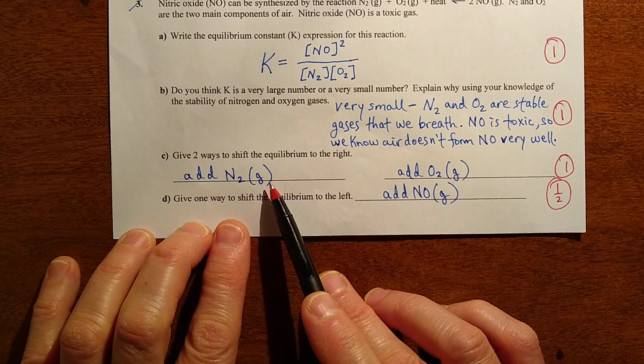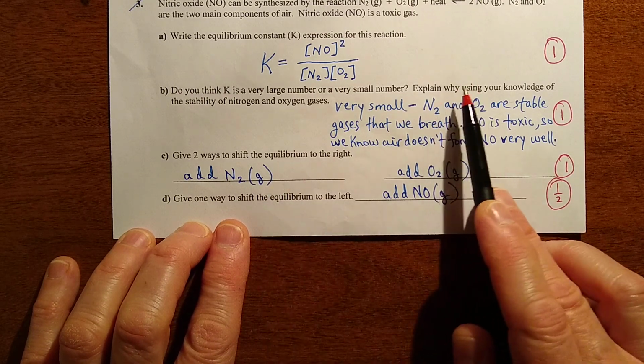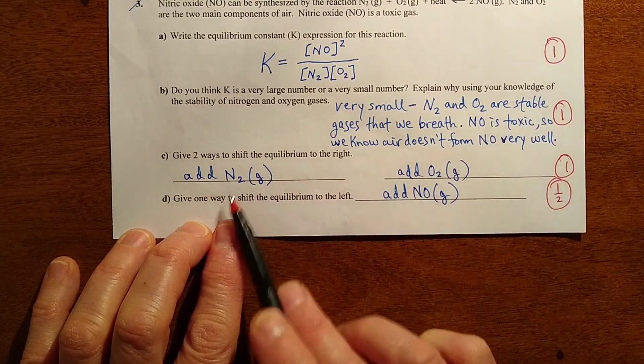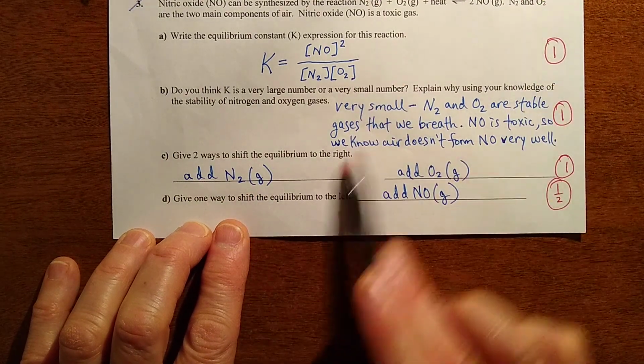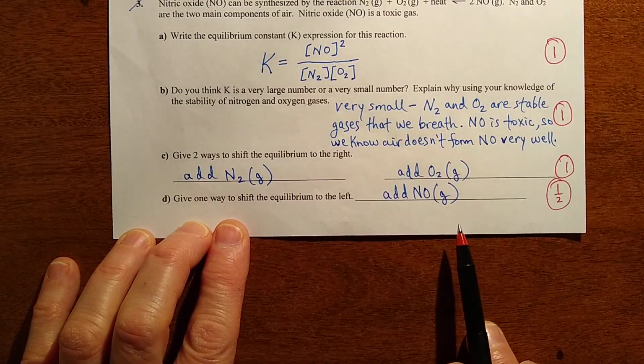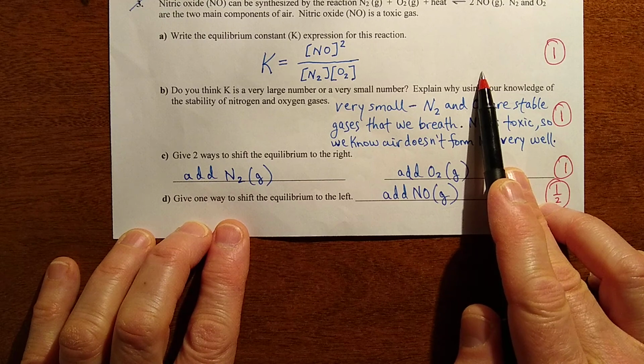Give 2 ways to shift the equilibrium to the right. I said add N2, it'll shift to the right. Add oxygen, it'll shift to the right. Or you could remove NO.